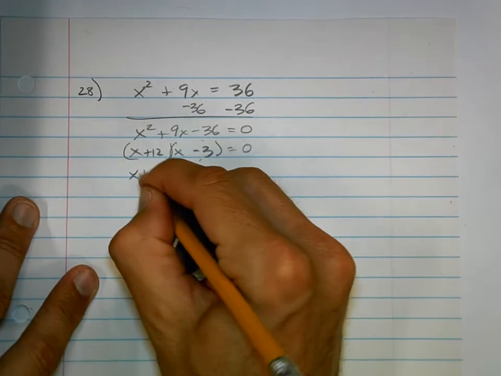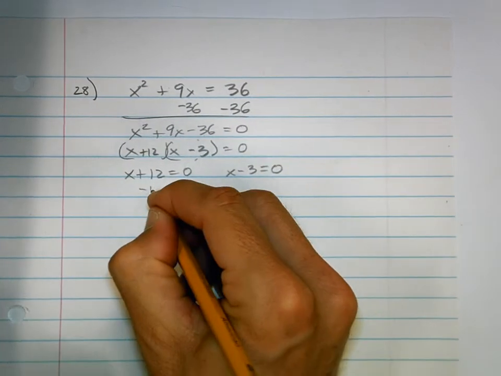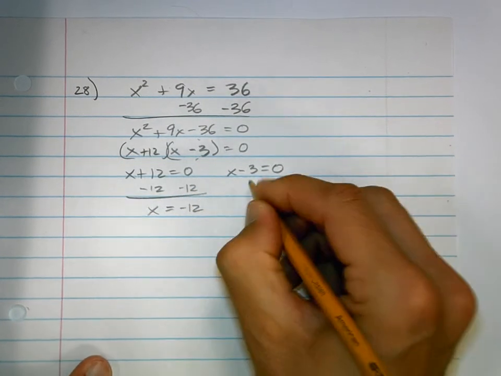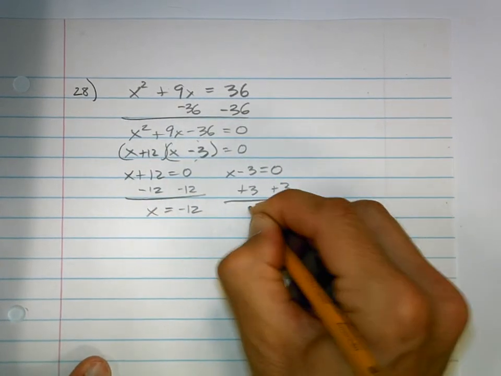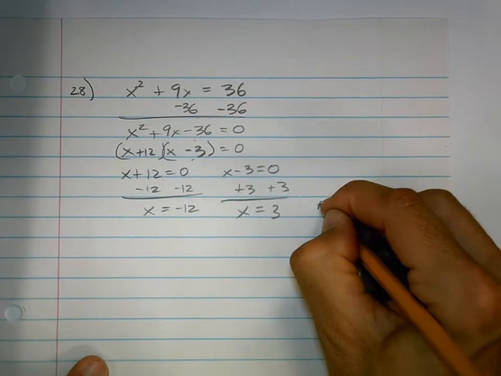So now I set both of those equal to 0. X minus 3 equals 0. Subtract 12. X equals negative 12. And then add 3. X equals 3. So that would be B.